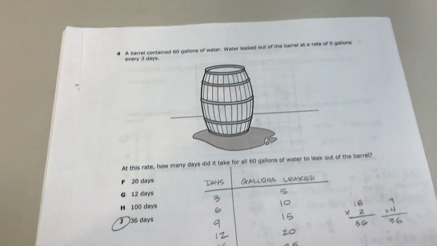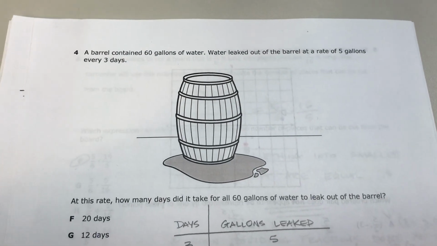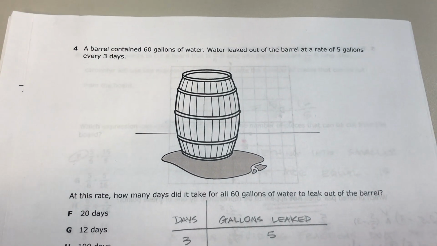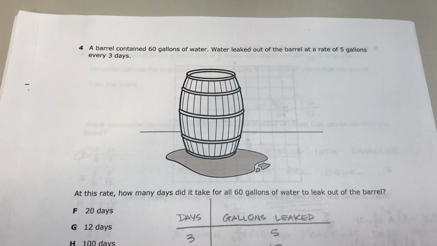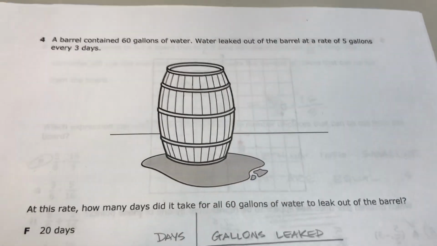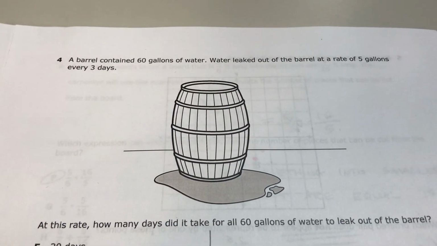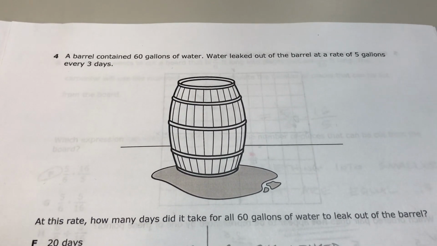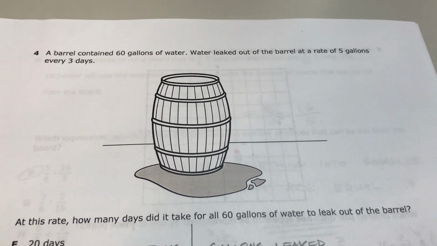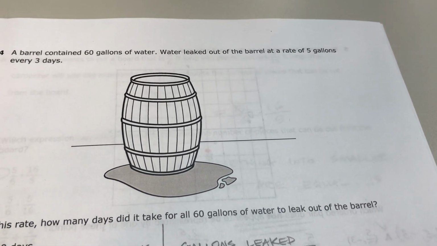All right. Number 4, pretty easy question. A barrel has 60 gallons of water. Water leaks out at a rate of 5 gallons every 3 days. So every 3 days, 5 gallons. 3 more days, 5 more gallons. 3 more days, 5 more gallons, right? At this rate, how many days did it take for all 60 gallons of water to leak out?